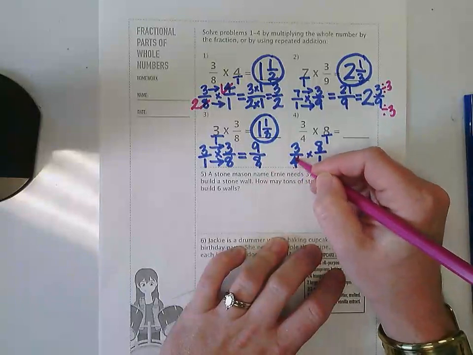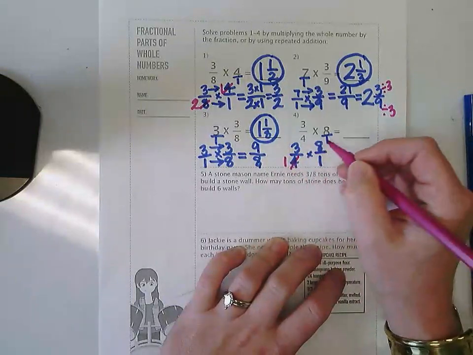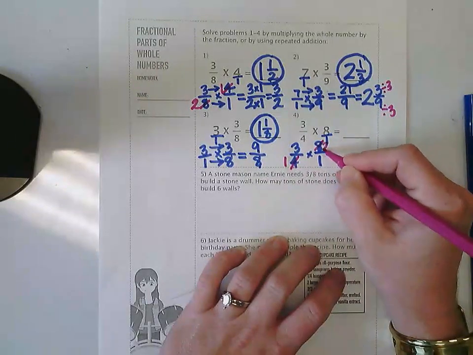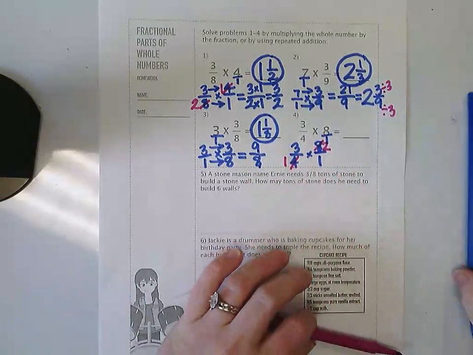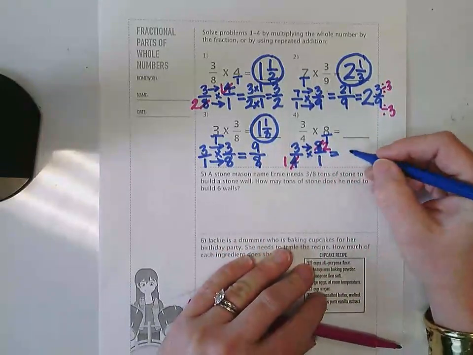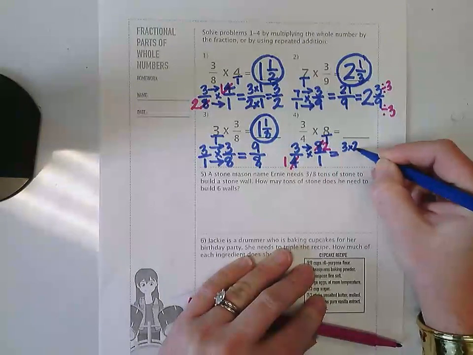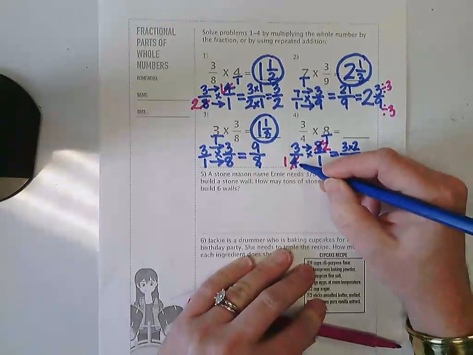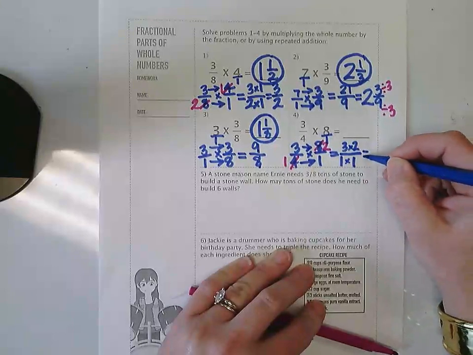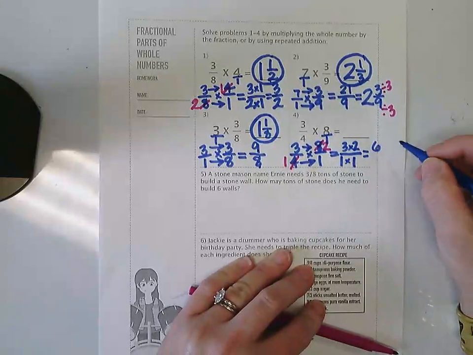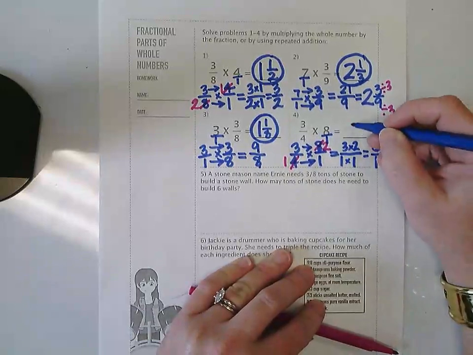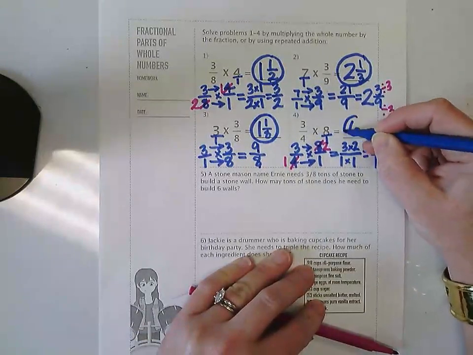So 4 divided by 4 would give you 1. 8 divided by 4 would give you 2. So now I am multiplying straight across. 3 times 2, since I simplified, and 1 times 1, leaving you with 6 over 1, or fully simplified, just 6.